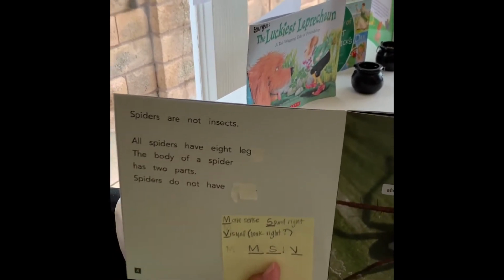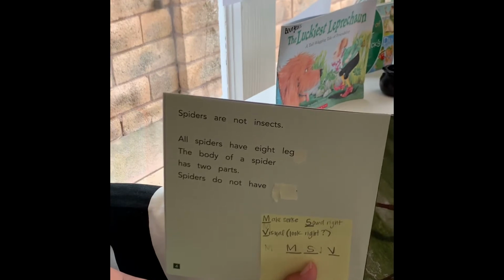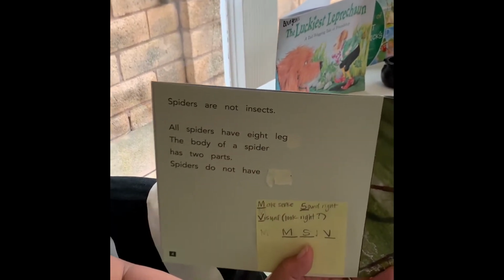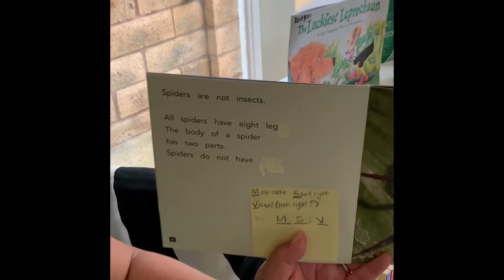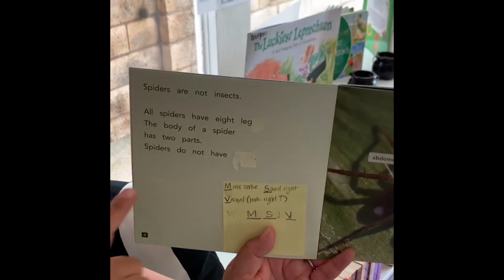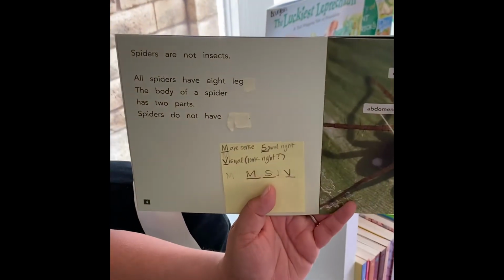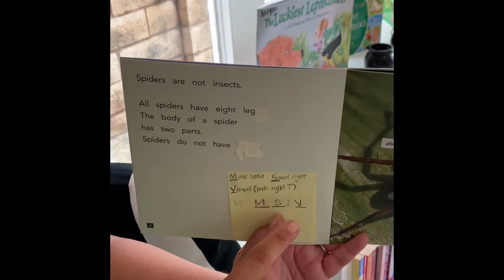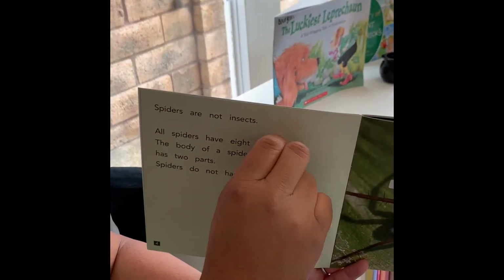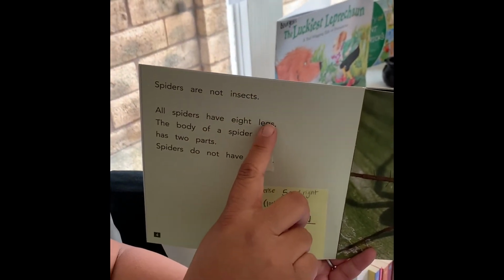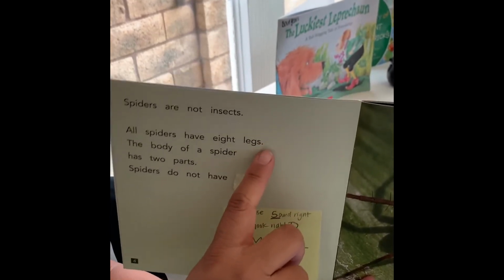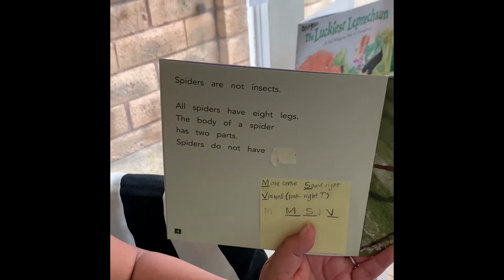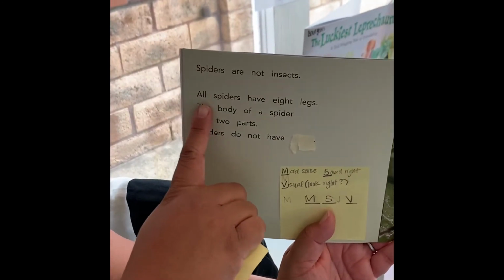But you know what? That's a mistake you guys make when you're reading. Sometimes when you're reading, you get so excited, you drop the ending. You forget that it has an ending and you just say leg and you don't even notice that that's a mistake. So what should it say? Legs. What should it say? All spiders have 8 legs. Yeah. So what should it have at the end? The S. And that's something you guys do a lot. Emilio, you too. You drop off the ending because you're in such a hurry to finish the story. Ready? Let's read it again then.